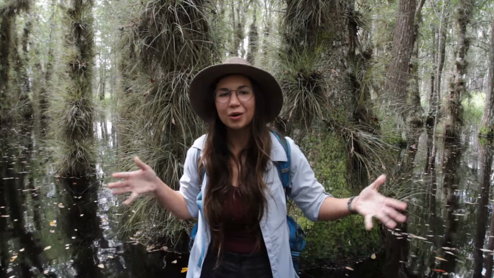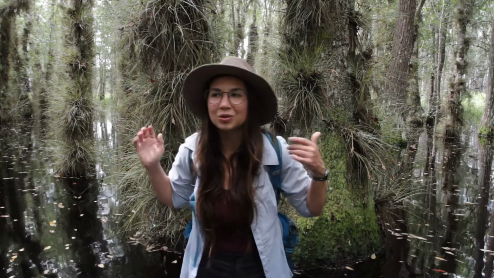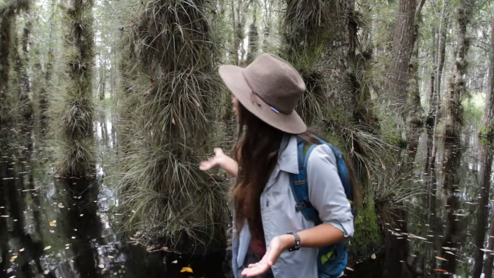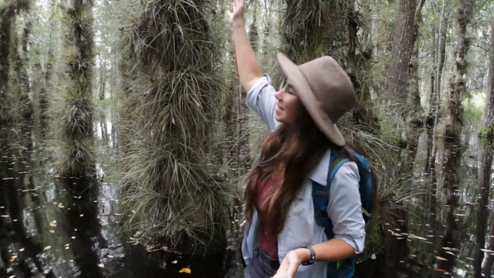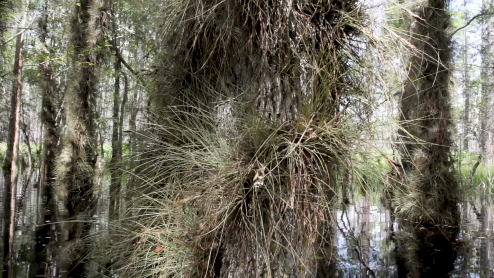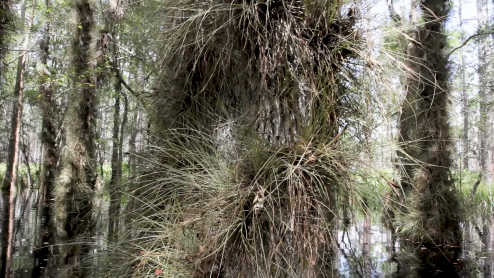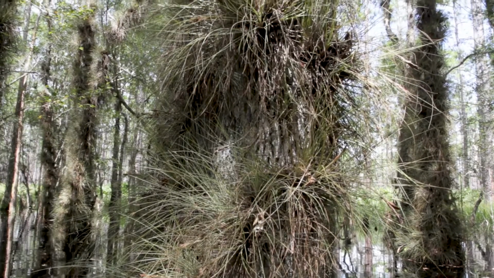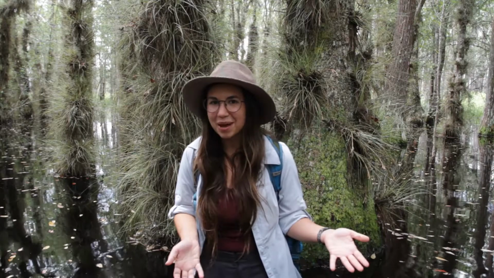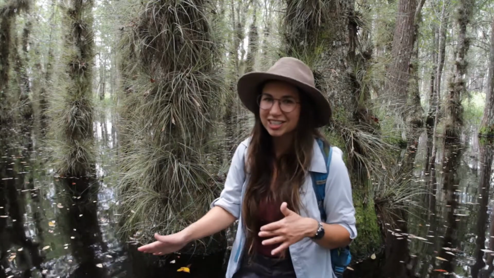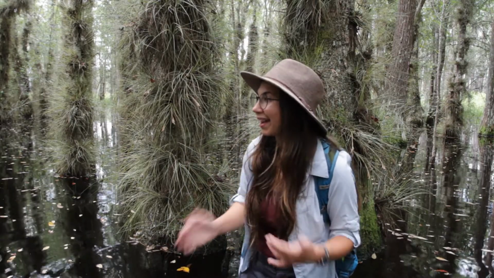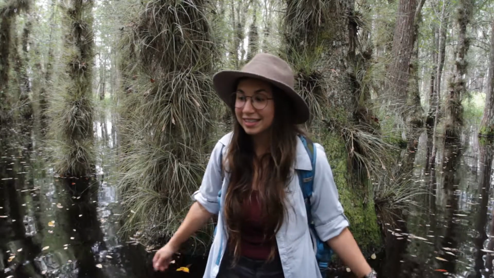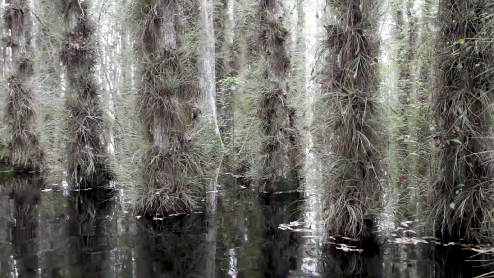And they're also really interesting because you get epiphytes growing on the trees. So looking behind me, you can see the trees are covered with plants. So we'll talk a little bit today about what an epiphyte is. We'll meet some epiphytes. We'll talk about some conservation concerns and wander around this very wet swamp today.